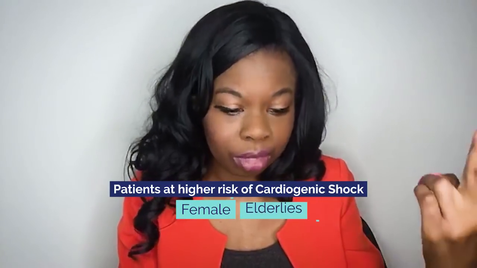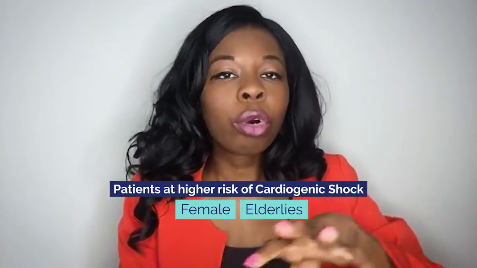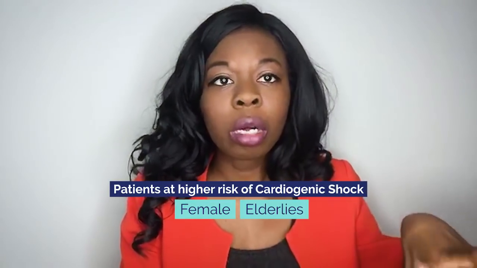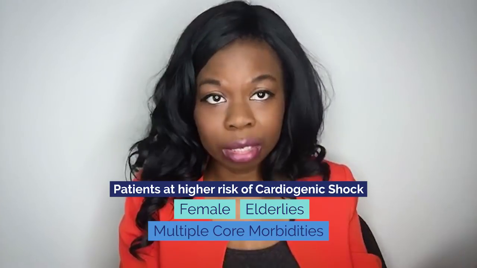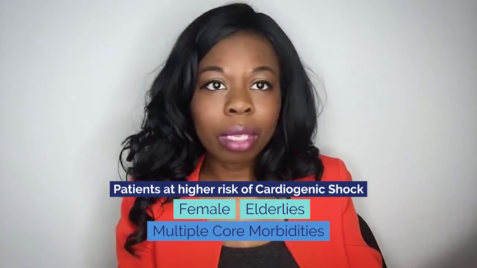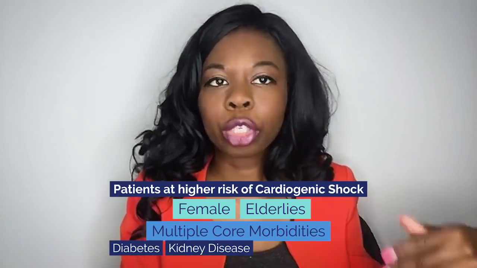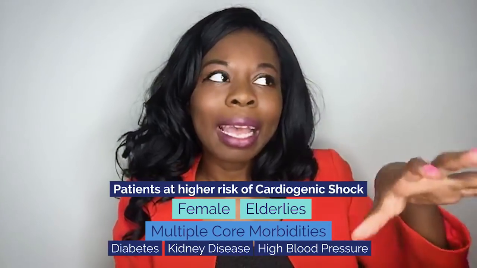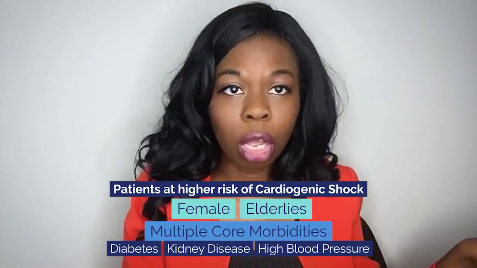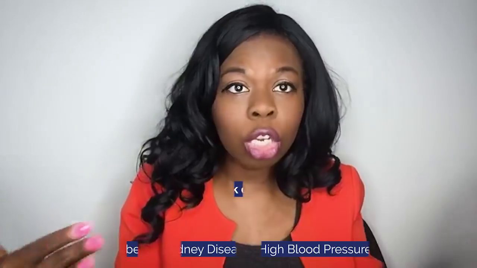Also being elderly, that's two. And then also, of course, patients who suffer from multiple comorbidities. So patients who have diabetes, kidney disease, high blood pressure, they're going to be at higher risk for cardiogenic shock. And cardiogenic shock usually occurs after, as far as the patients that are at most risk, patients who have a heart attack. So this is what you would see in the hospital setting.